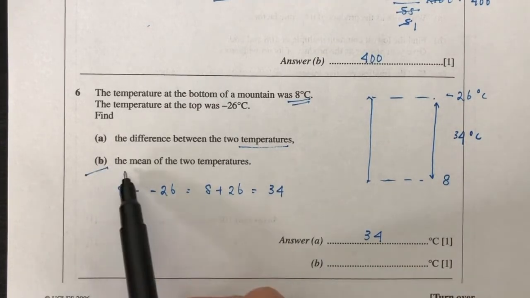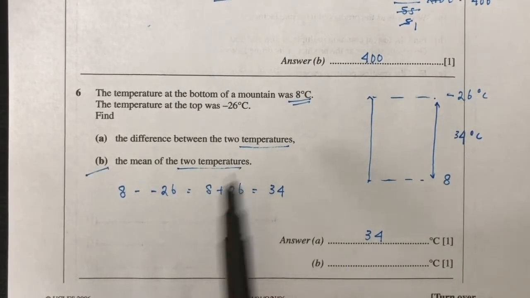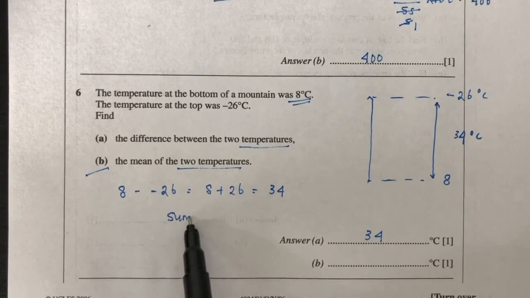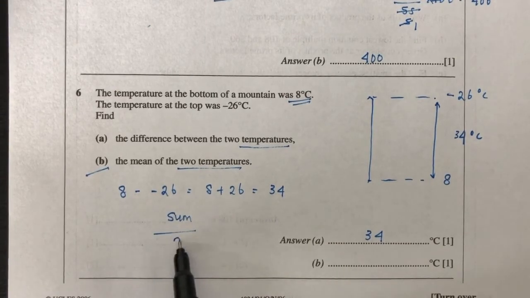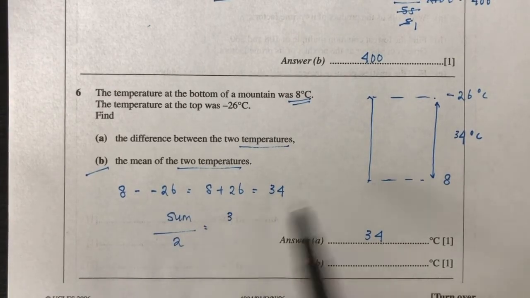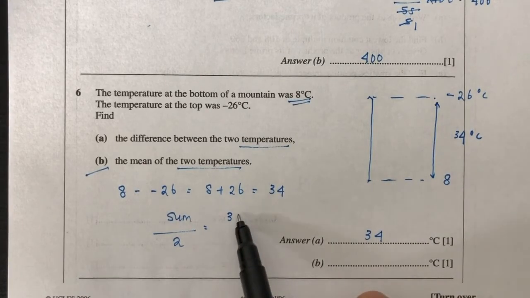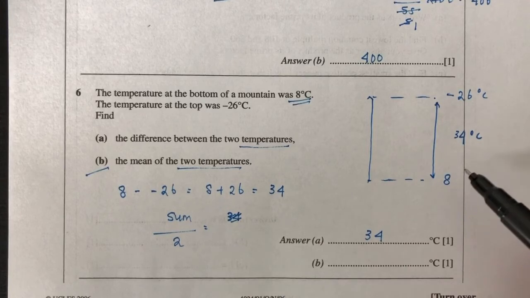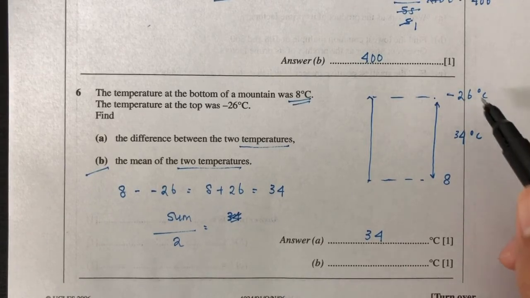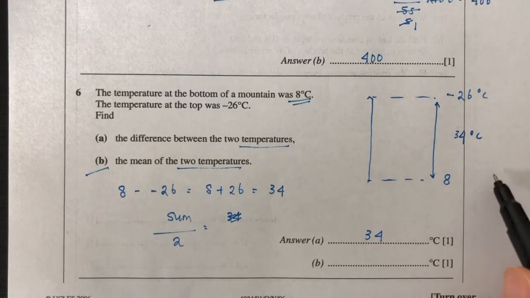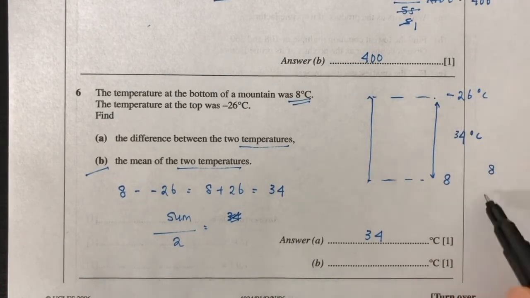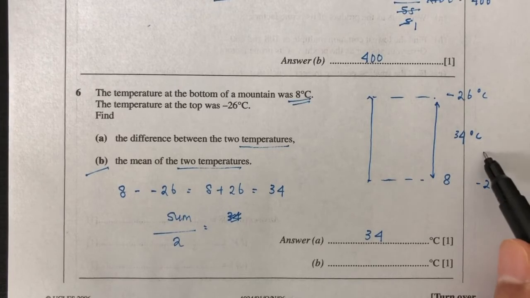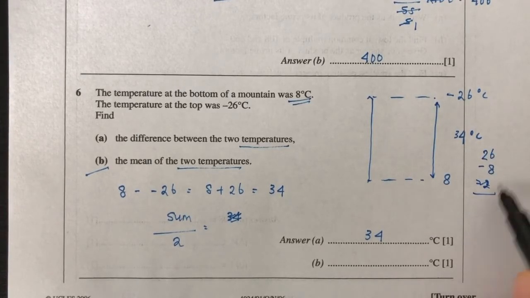Now part B, find the mean of the two temperatures. So mean is always sum divided by number of temperatures, which is 2. So sum, if you add those two, so let's do that. So 8 plus this one, 8, so plus becomes minus 26. So let's do 26 minus 8, it's the same answer.